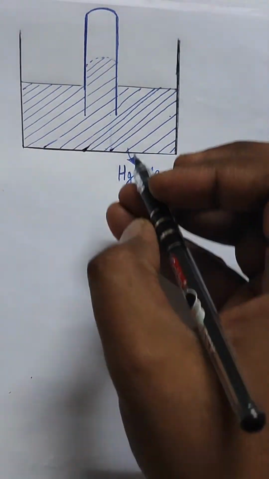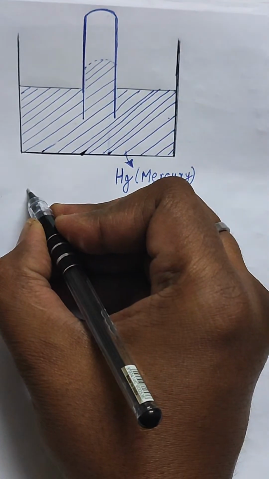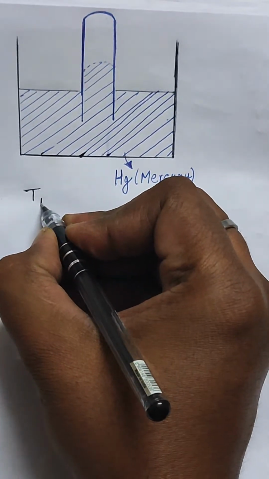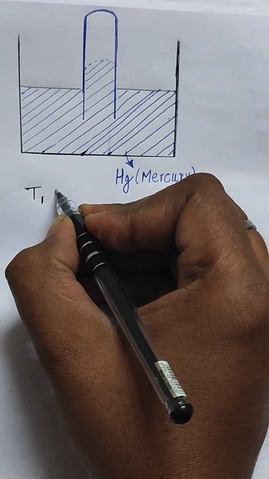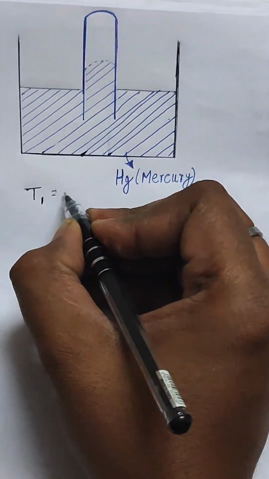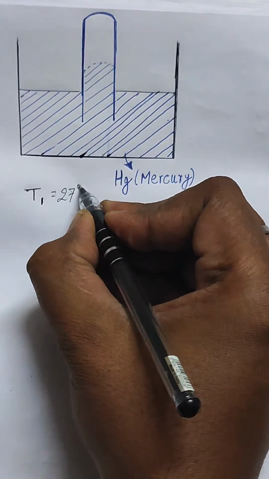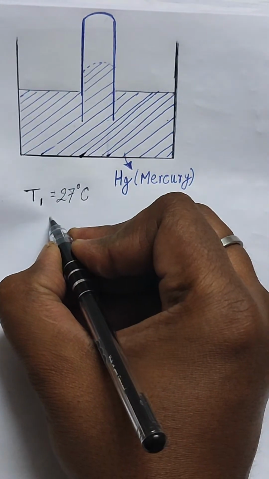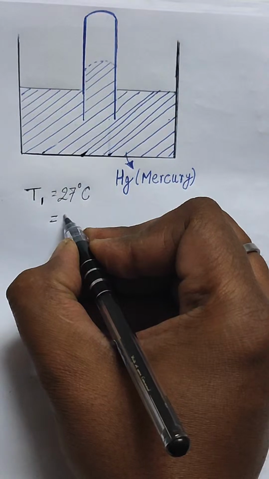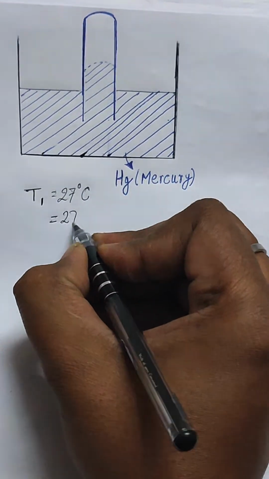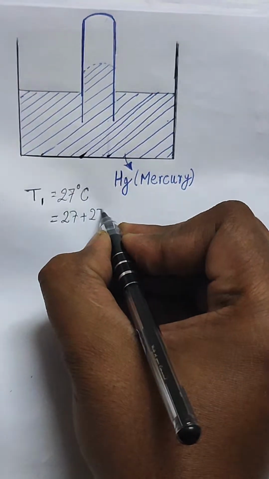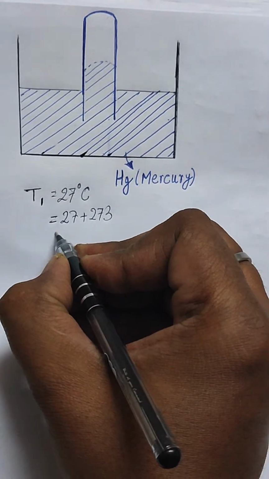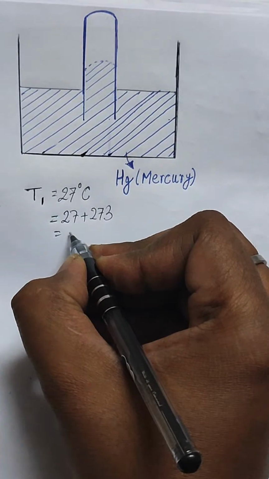First, as you have seen, in the first case the temperature is T1, and that is given to you as 27 degrees centigrade. And when you change it into Kelvin, it will become 27 plus 273, which is equal to 300 K.